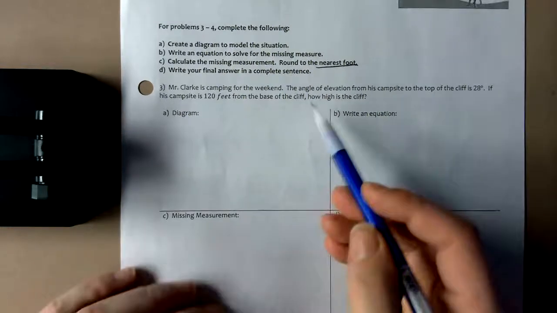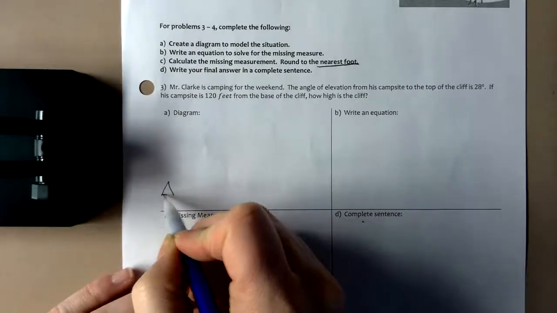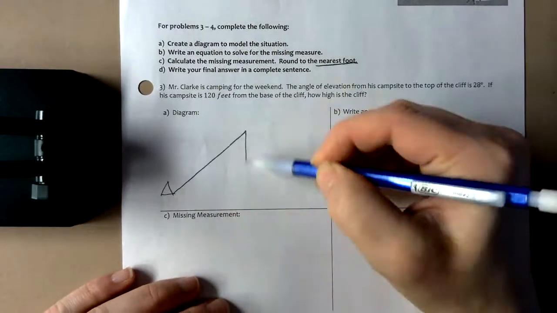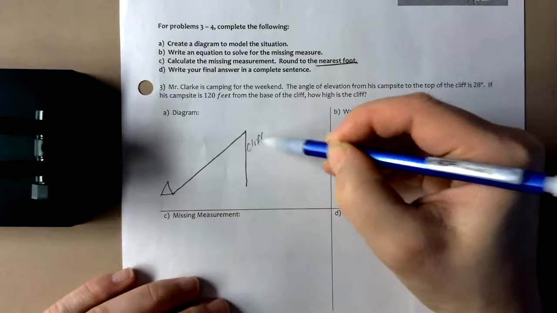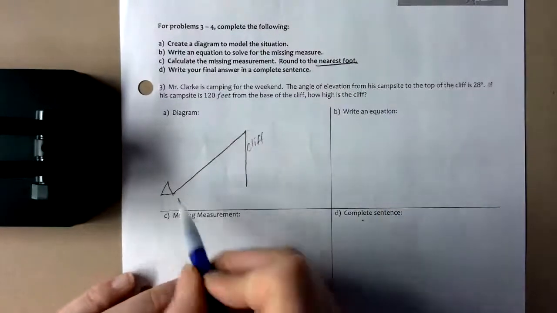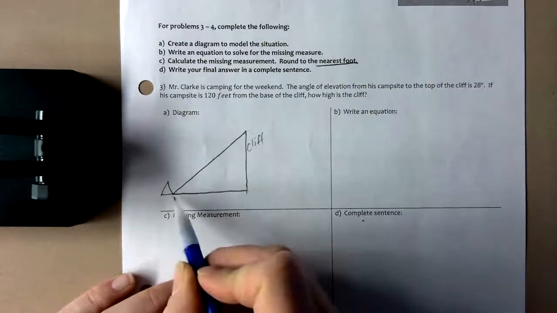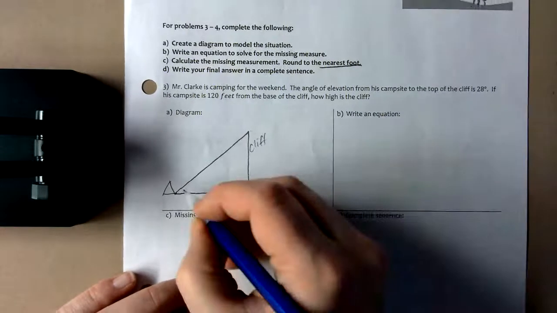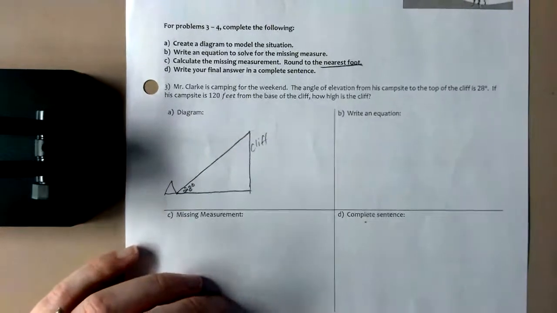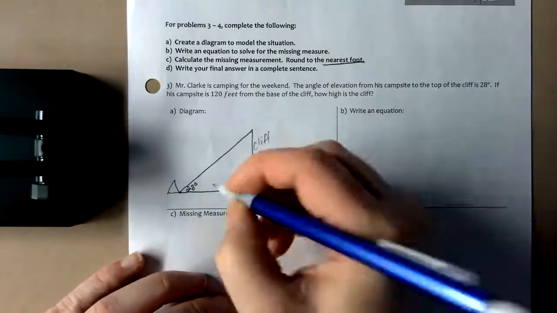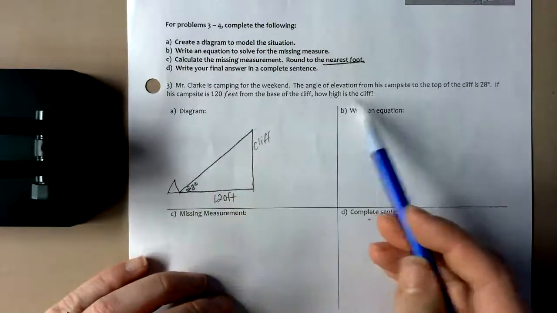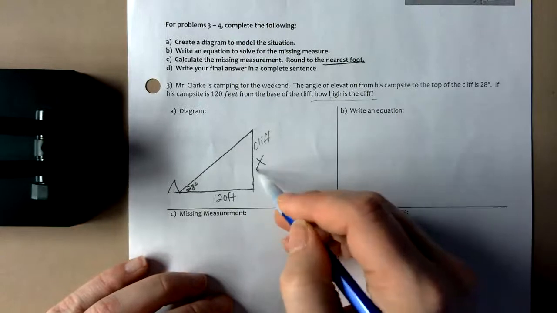The angle of elevation: his campsite, say this is his tent. We go up to the top of the cliff. This is the cliff over here. Let me make a full triangle. The angle of elevation is 28 degrees, so that goes here. If his campsite is 120 feet from the base of the cliff, 120 feet goes here. How high is the cliff is what we want to find, so we'll call that x.